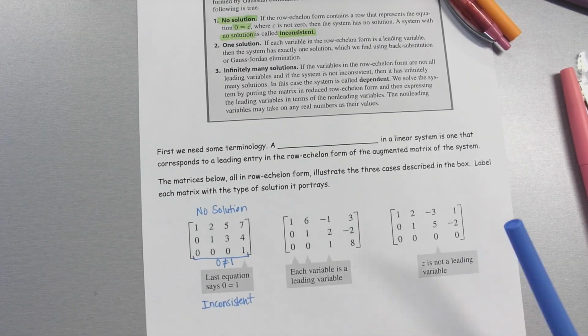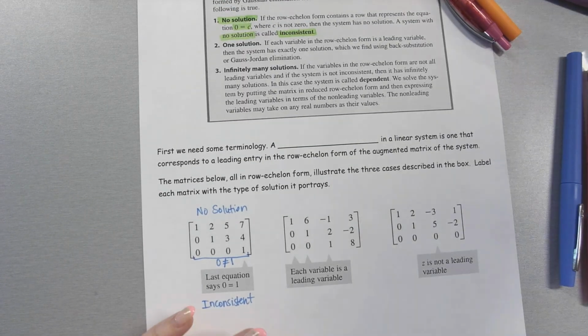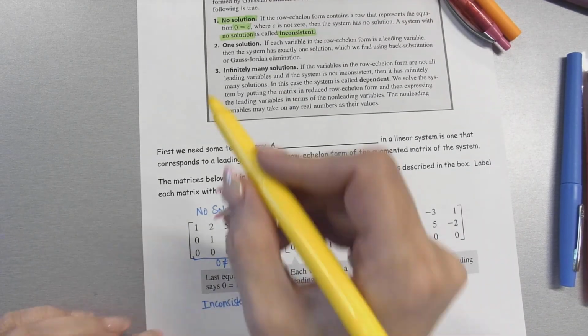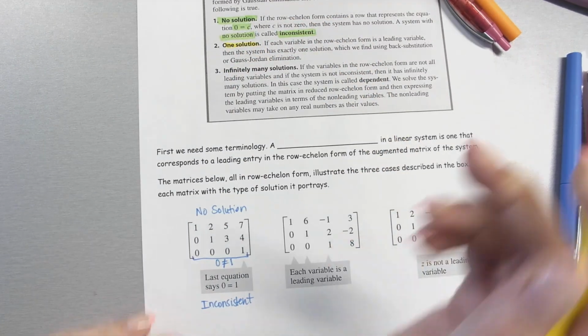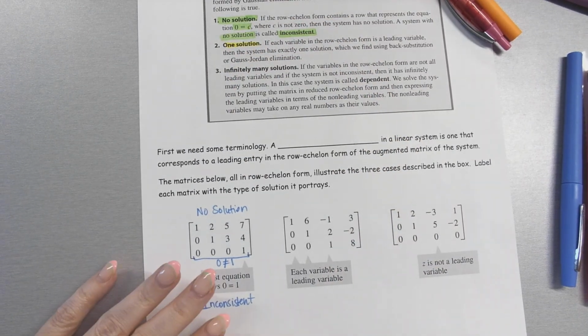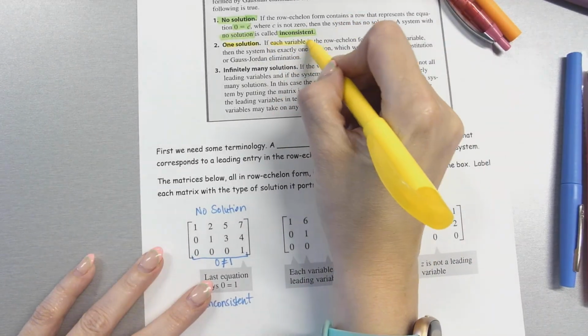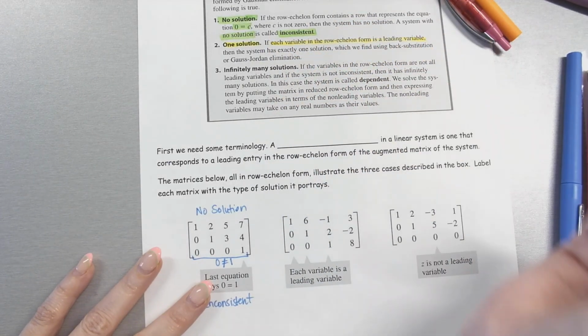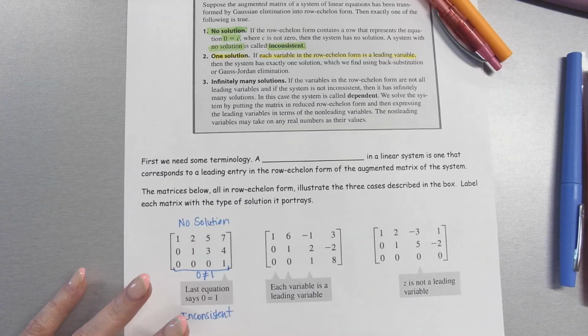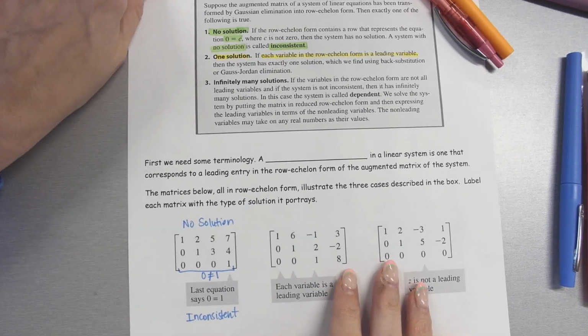Okay, and then the next one is one solution. Okay, and if you have one solution, then each variable in that row echelon form is a leading variable. That's the type that we've been practicing where we're using that back substitution.